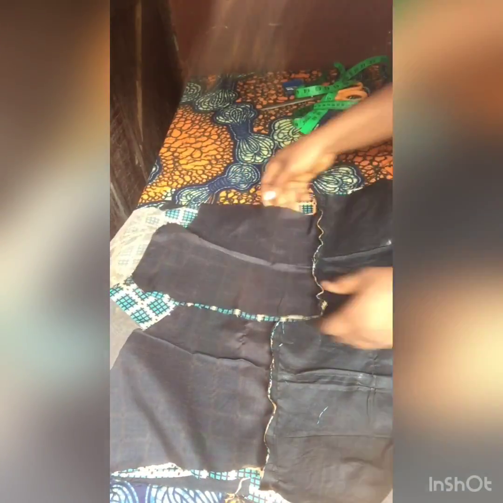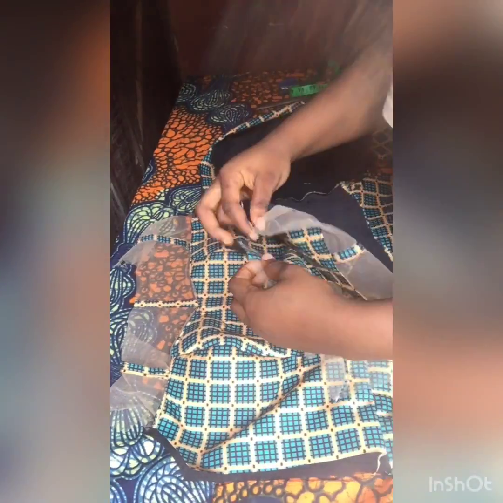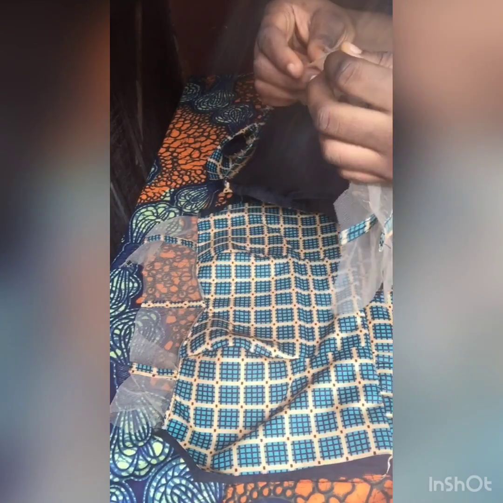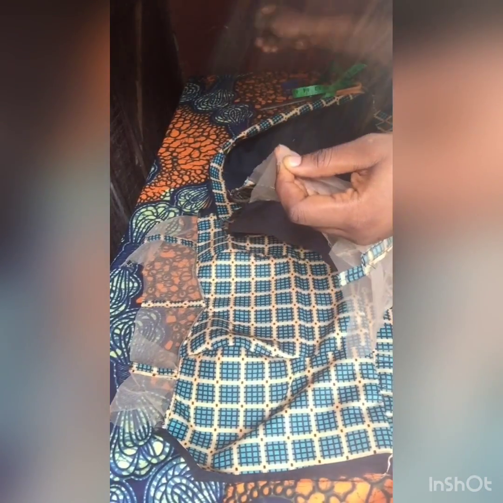The next thing we do now is the zipper area. We are going to pin it down. For me, I have a 1-inch zip allowance, so I'm going to mark 1 inch and use my pen to pin it down. When I'm done pinning the two back parts, I will pin down my shoulder area as well. It's not yet time to attach or fix my zipper.